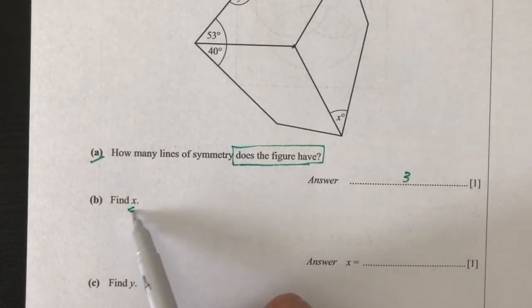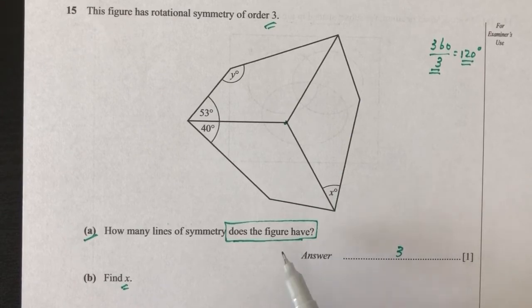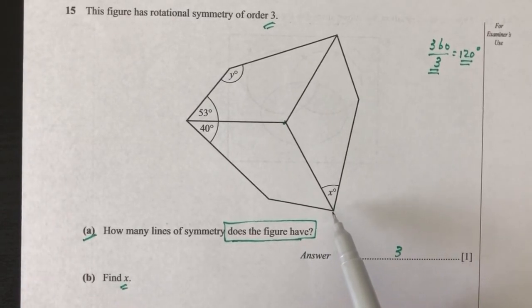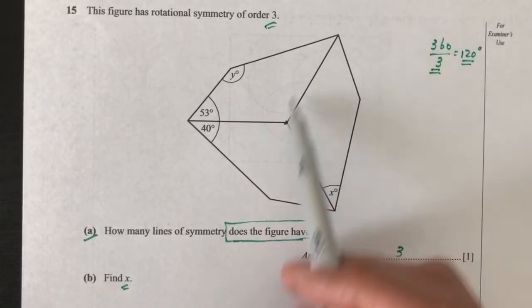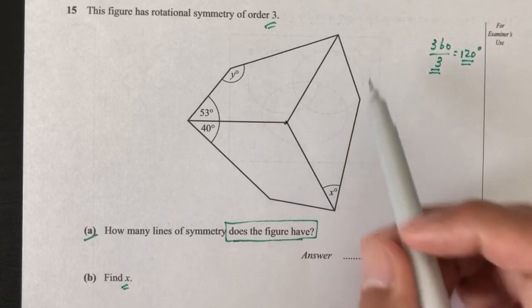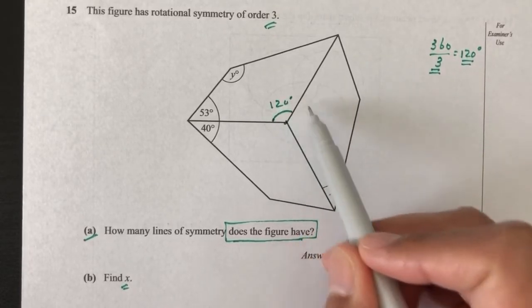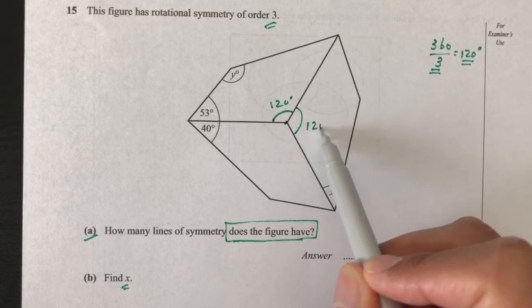Now find the angle x. Angle x will be this angle. But you have to observe that we also have the same shape on the 3 sides. So this will be angle 120. This is 120.